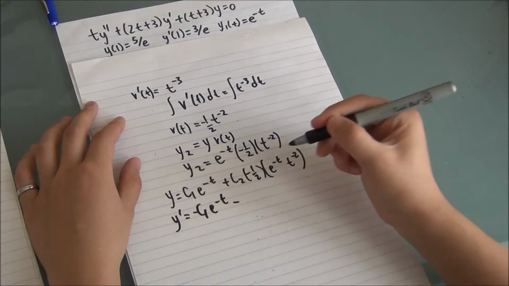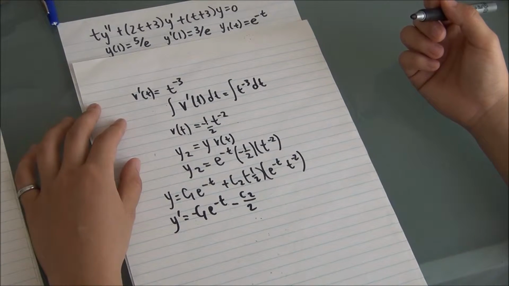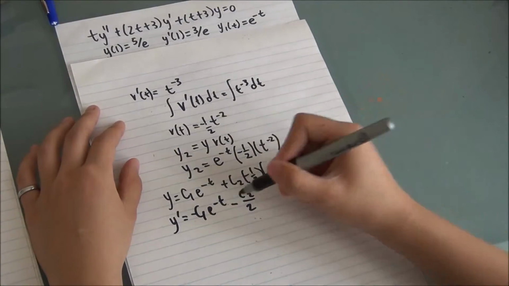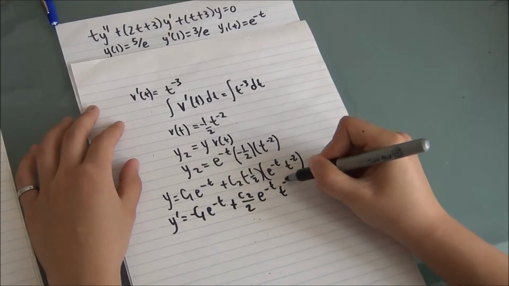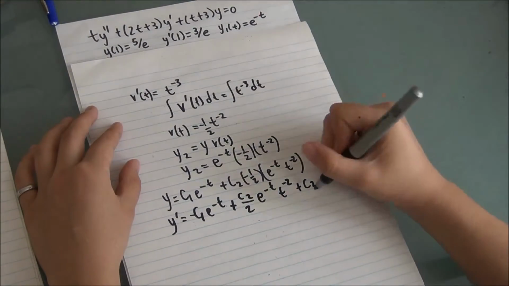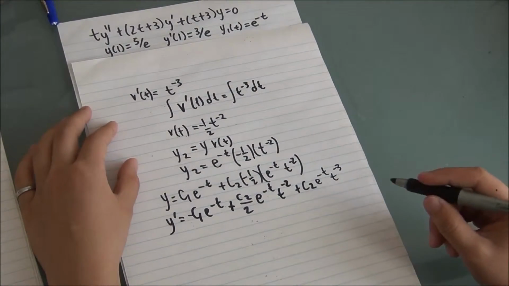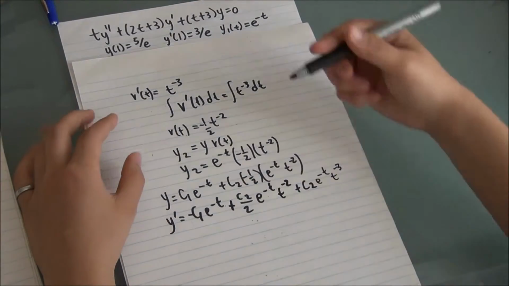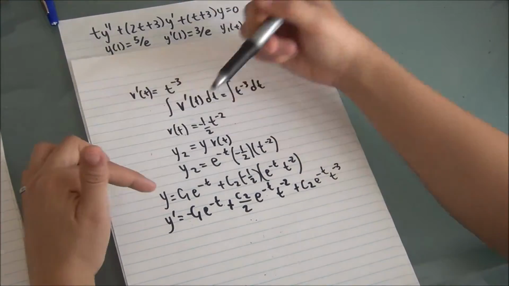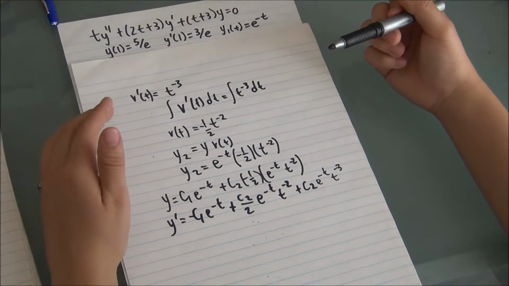This is a constant. Keep it like that. So I'll take the derivative with this piece first. This is the product rule. So e to the negative t, t to the negative 2 plus c2 e to the negative t, t to the negative 3. Okay. Now what do we do? We can plug in 1 where the t's are, and we can plug in 5 over e where the y is for this guy in the general equation, and 3 over e for y prime, because that was specified initially.